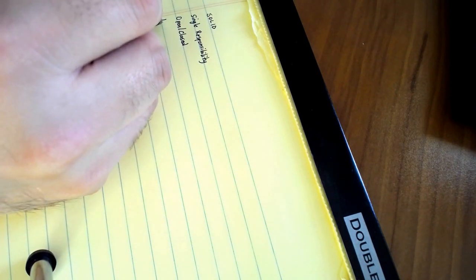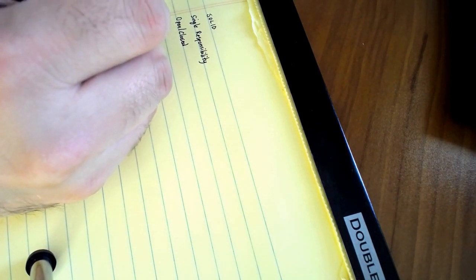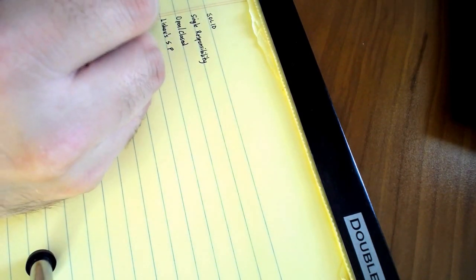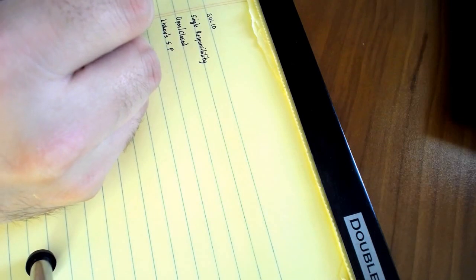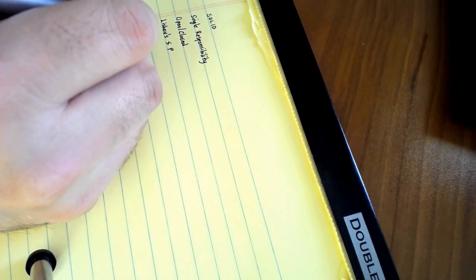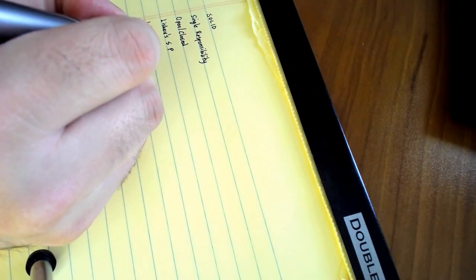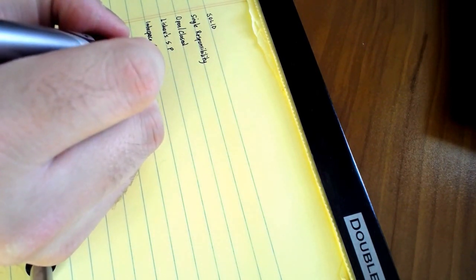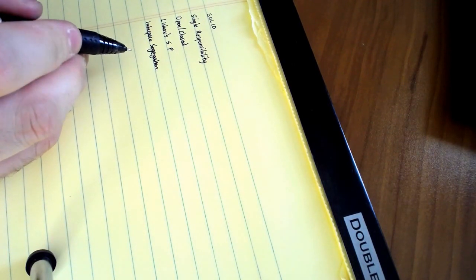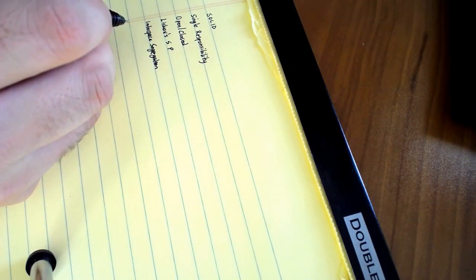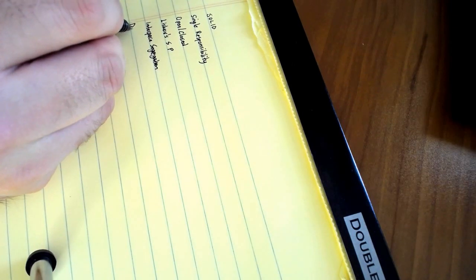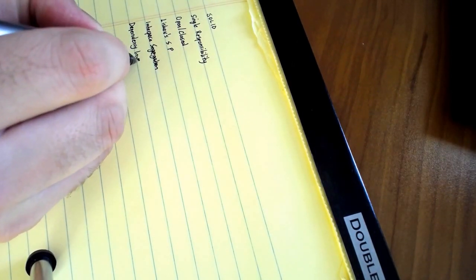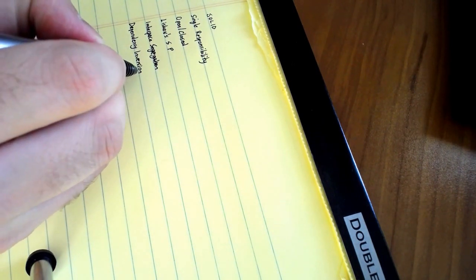and the third one was Liskov's substitution principle, and the fourth one was the interface segregation principle, and the last one was dependency inversion.